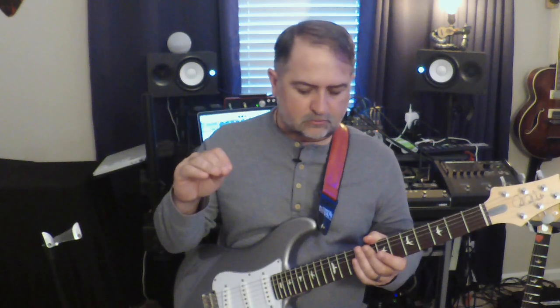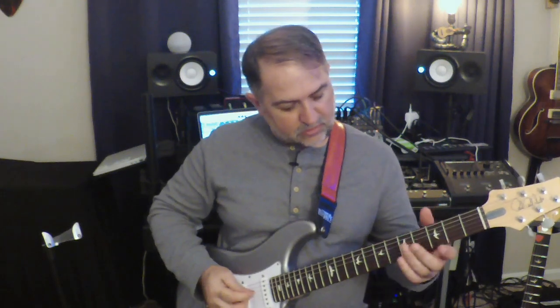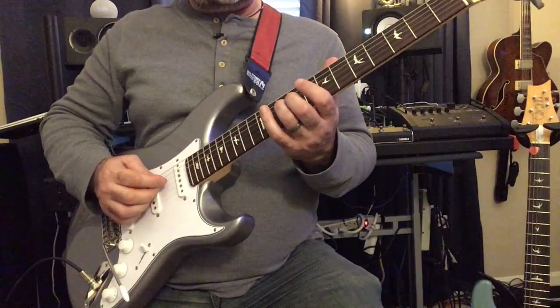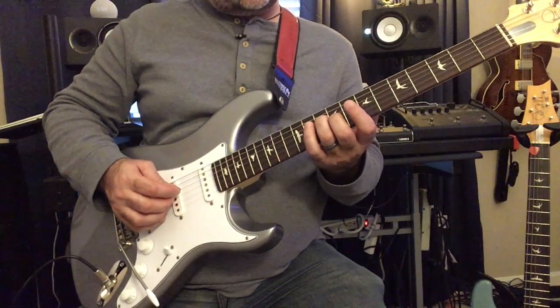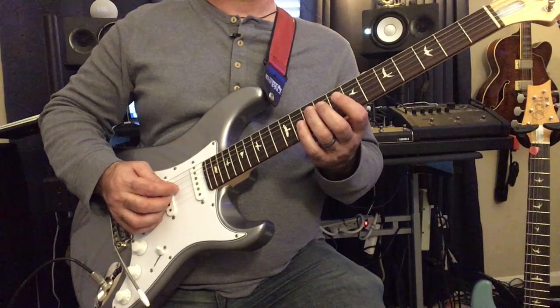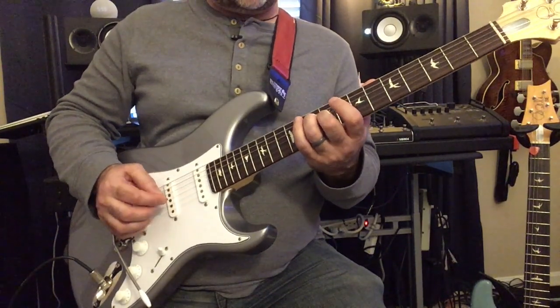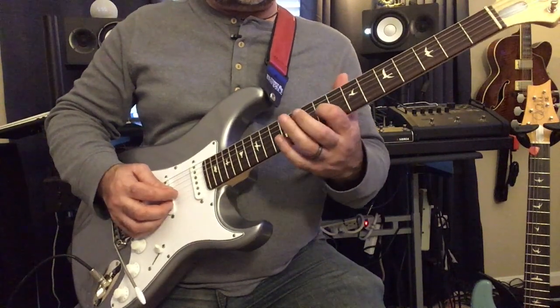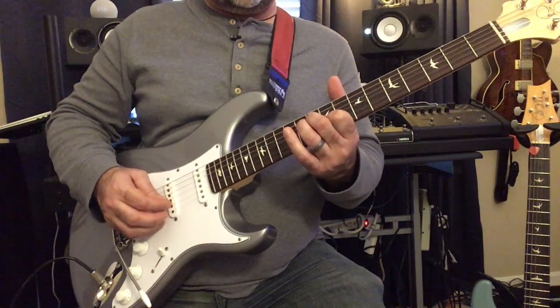So these chords are symmetrical, and the way I'll demonstrate that is, let's start with C. I'm at the 4th string, 10th fret, and a C augmented chord is 2 major thirds. So C to E is a major third, and E to G sharp is a major third.